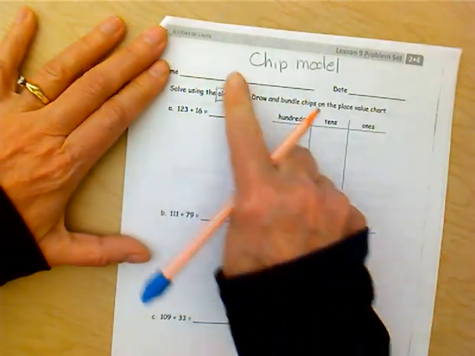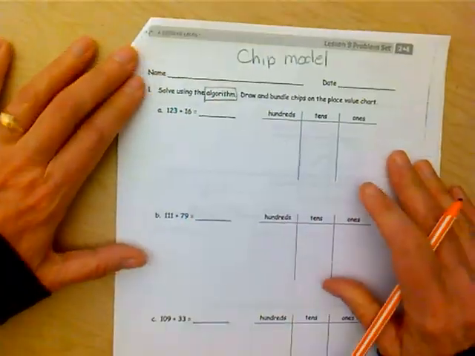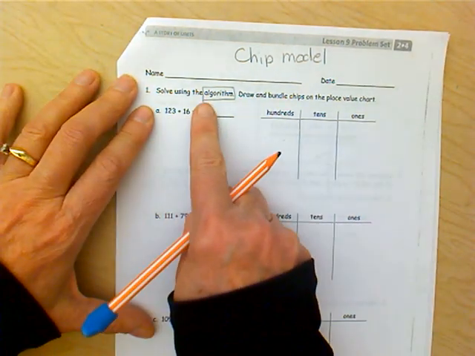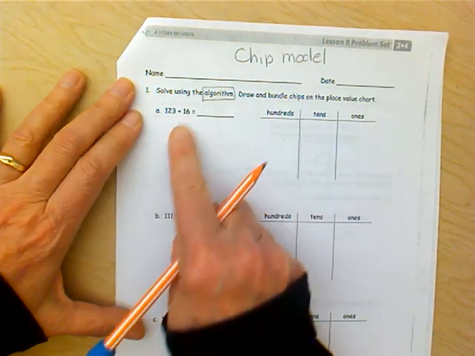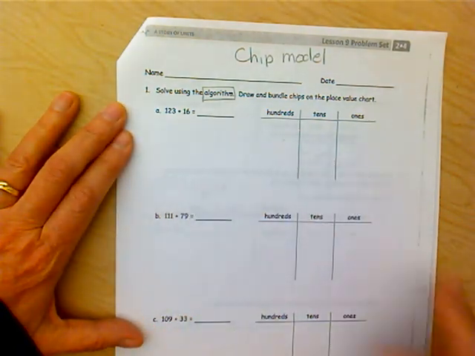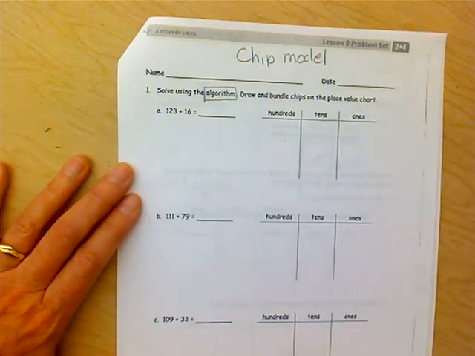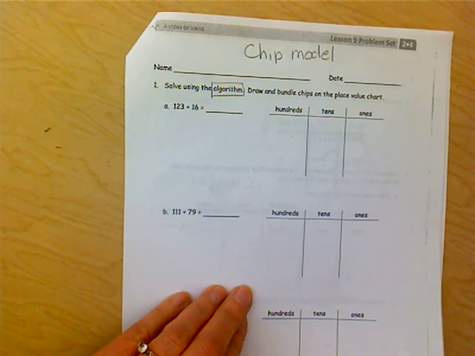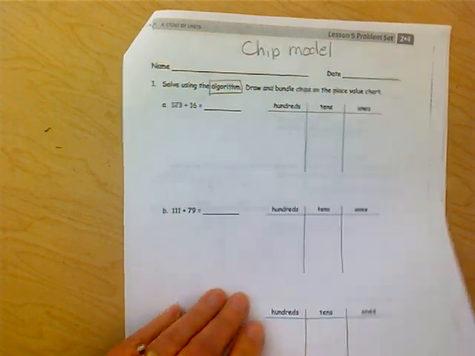Okay, must do there. And then you're going to come over remembering the chip model that Mr. Waldorf shared with us. You're going to use the algorithm that he showed you, which would be the vertical algorithm to solve 123 plus 16, and you're going to be using the chip model on all 3 of these problems. Some of them you are going to be composing a new 10, and some of them you will not be.